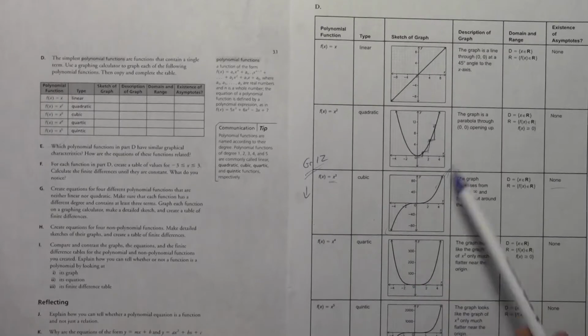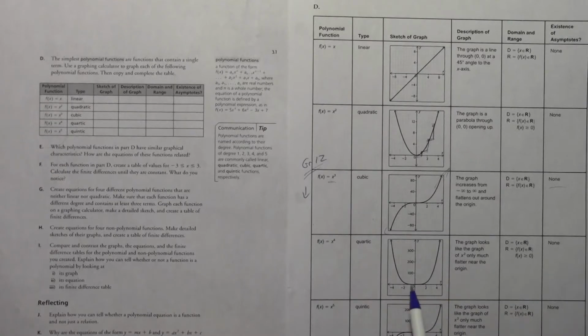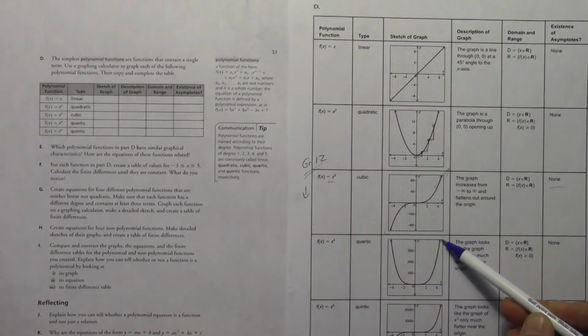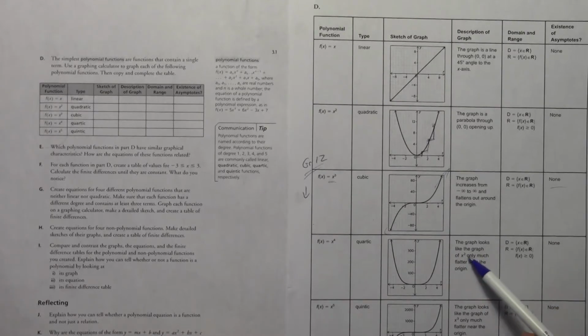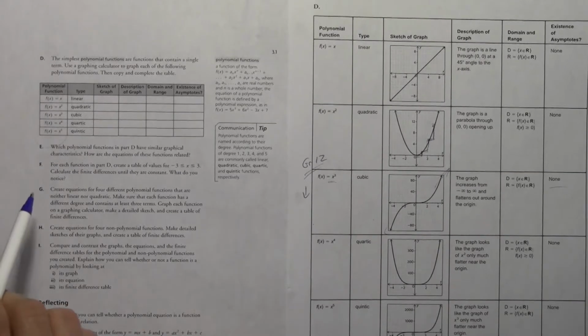So you should notice something here, that this graph and this graph, x to the exponent of 2 and x to the exponent of 4, are very similar. The only difference is that this graph looks a lot flatter near the origin, and then it takes off a lot quicker. So the slope is a lot steeper as you progress. So the graph looks like the graph of x squared, only much flatter near the origin. Your domain and your range are the same as y = x squared, so the range is y greater than or equal to 0. And there's no asymptotes.